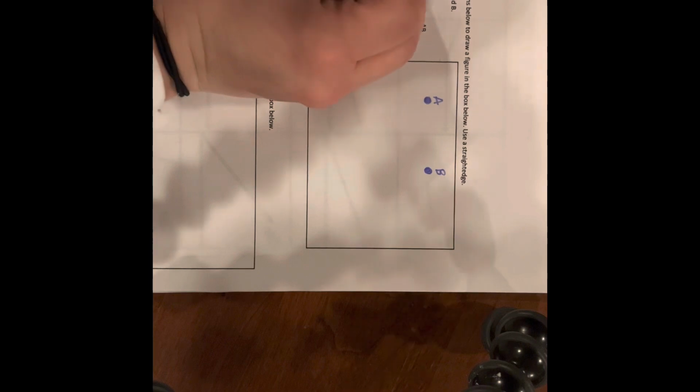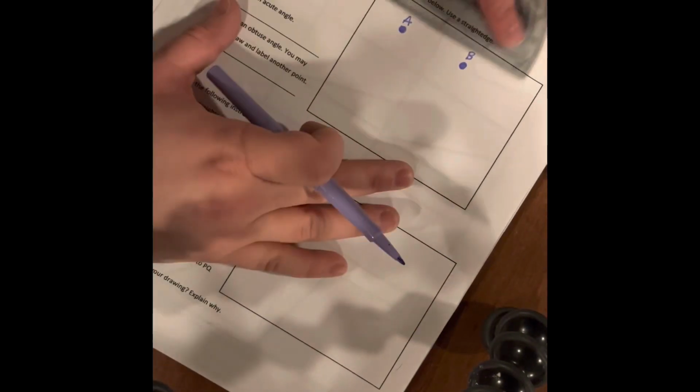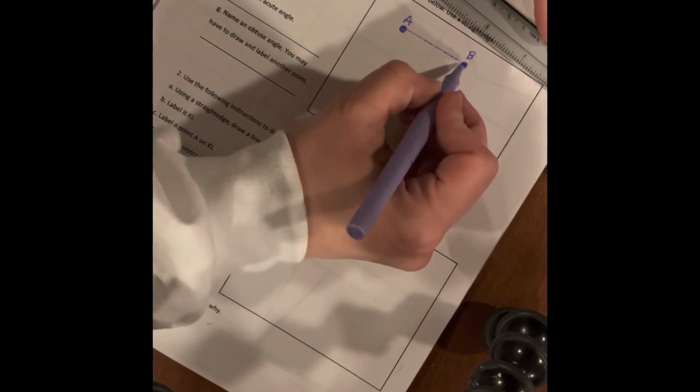Now draw line AB. I forgot my straight edge. You can use the bottom of your protractor for this because this is a straight edge. You're going to line it up between these 2 points and draw a straight line from point A to point B.